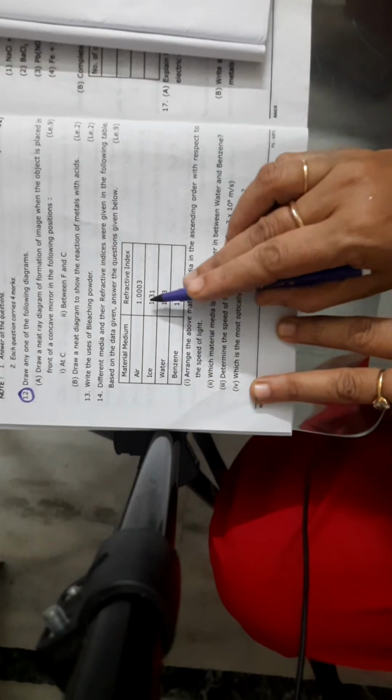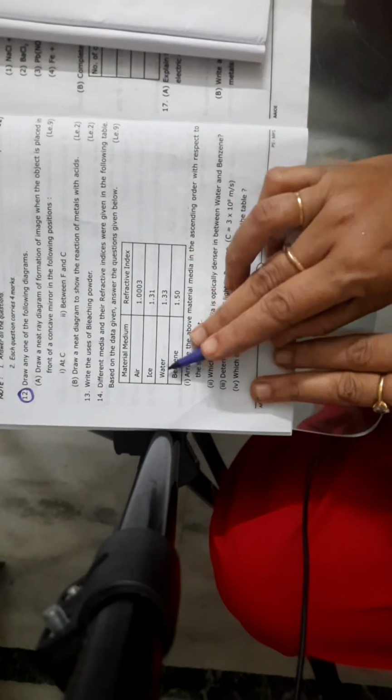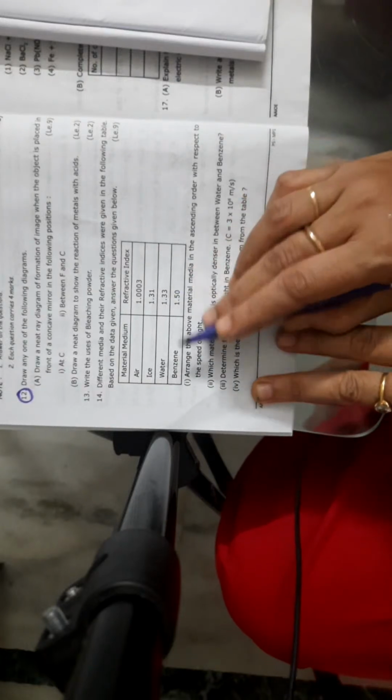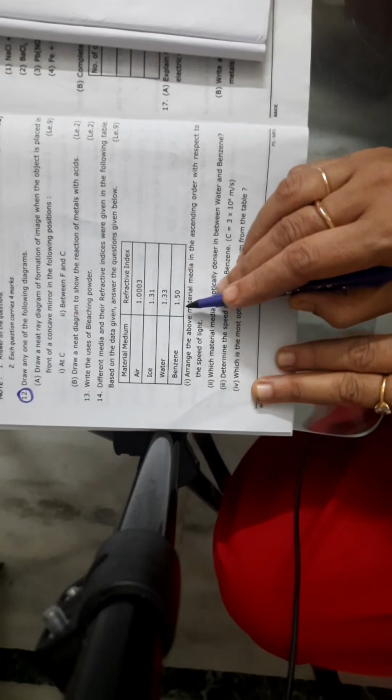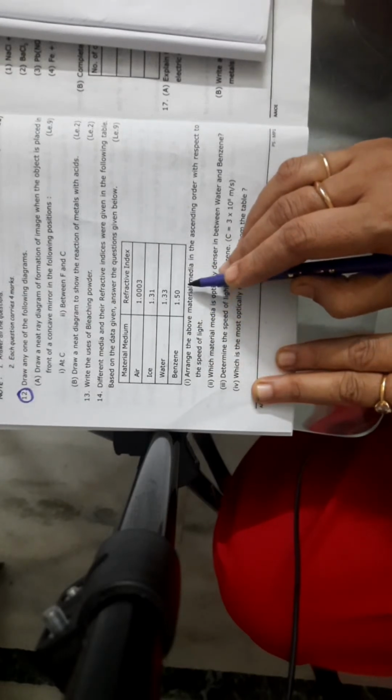If you recall back, in the refractive index based question, air refractive index is given as 1.0003, ice 1.31, water 1.33, benzene 1.5.